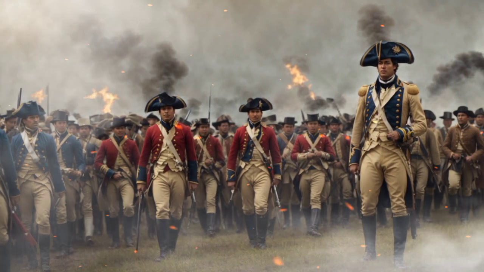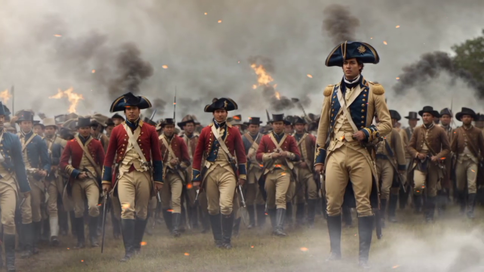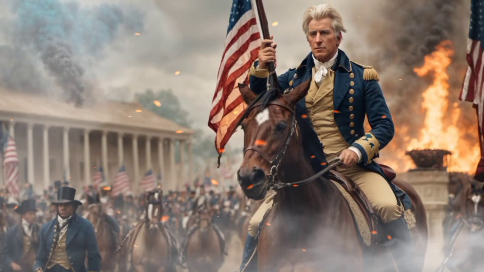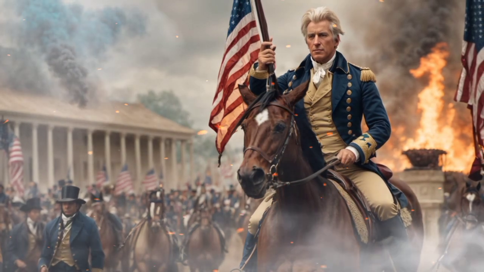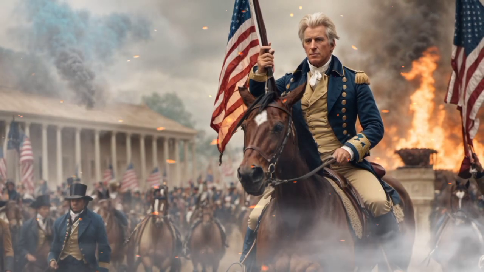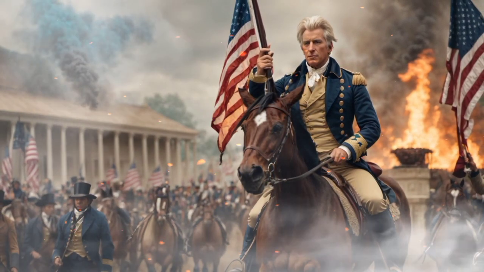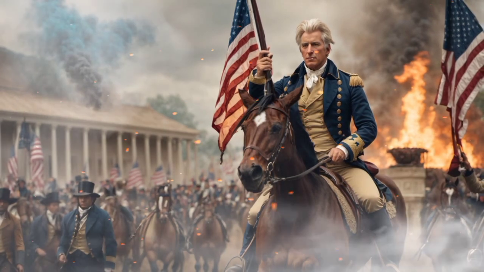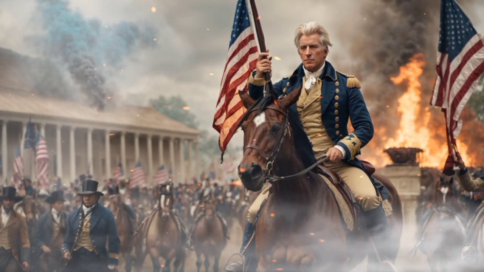Andrew Jackson, the 7th President of the United States, held office from 1829 to 1837 and left a lasting impact on American history. Before his political career, Jackson gained fame as a military hero. During the War of 1812, Jackson played a pivotal role in the defense of New Orleans. His decisive victory in the Battle of New Orleans in 1815 made him a national hero and earned him widespread popularity. This triumph not only boosted American morale, but also solidified Jackson's reputation as a capable military leader.